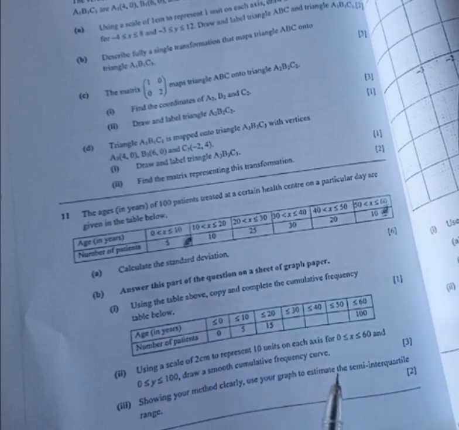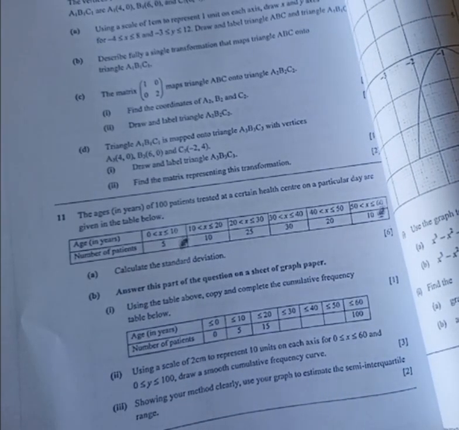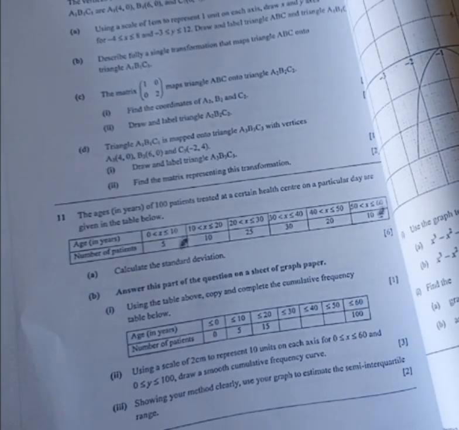The question is calculate the standard deviation. Under standard deviation, we must first of all identify the formula. The formula has to be known. What formula can we use to calculate the standard deviation? For standard deviation, we must know that the standard deviation, SD, is equal to the square root of variance.